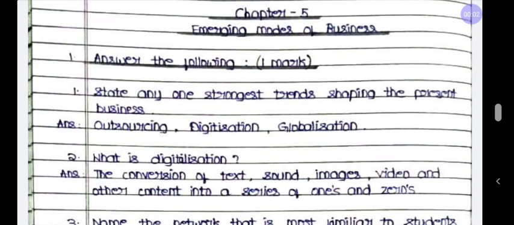In the previous class, I already completed explaining chapter number 5, emerging modes of business. Today in this class, I am going to revise, and from this chapter you can expect up to 13 marks in the final examination. From this chapter, we can expect a 1 mark question in section A, a 2 marks question in section B, a 4 marks question in section C, and 1 practical oriented question in section E. Let us start with our revision of chapter number 5.